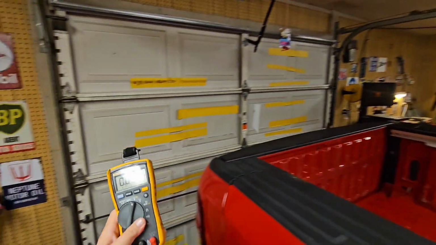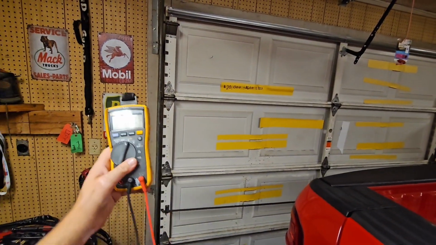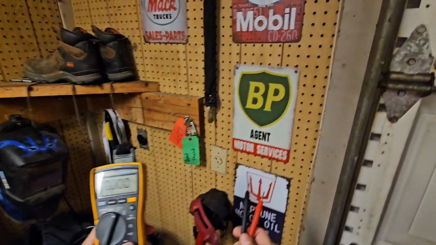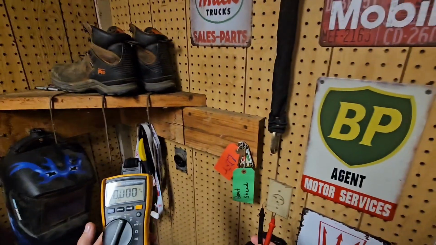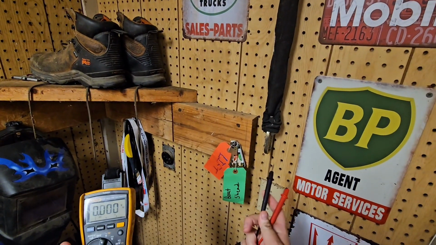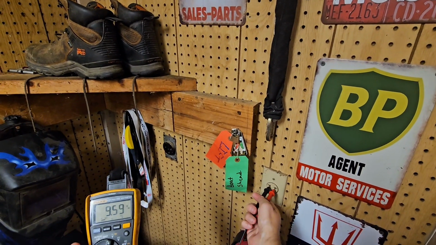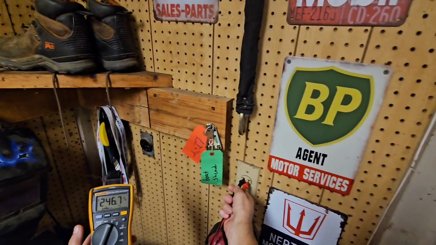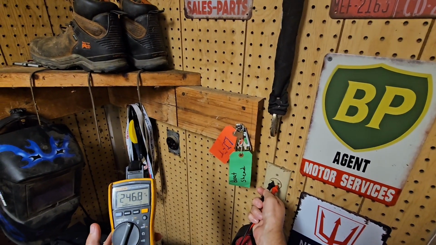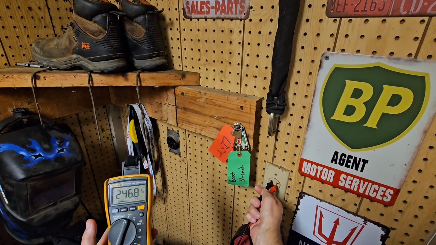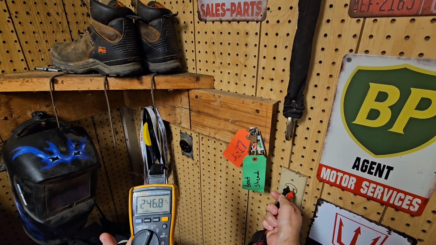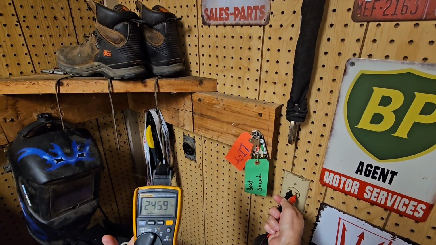In your household circuit, you get alternating current. And the way to read alternating current voltage is to put your leads right into the electrical component you're trying to test, and we have 246.8 volts here.